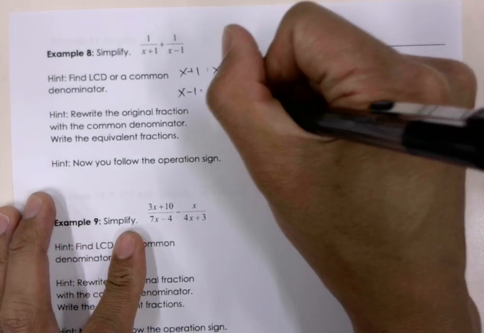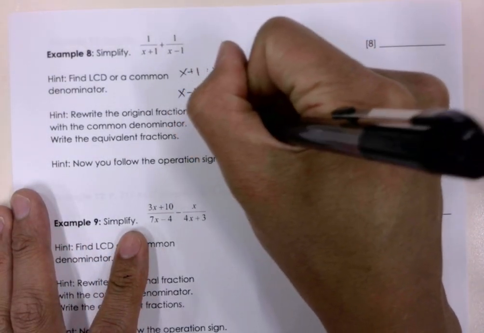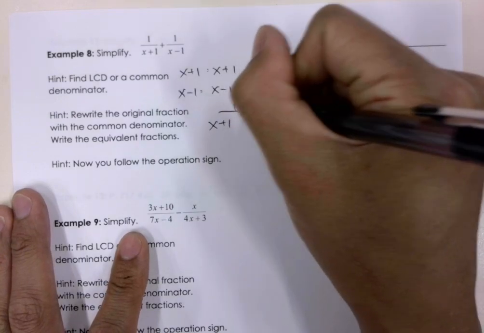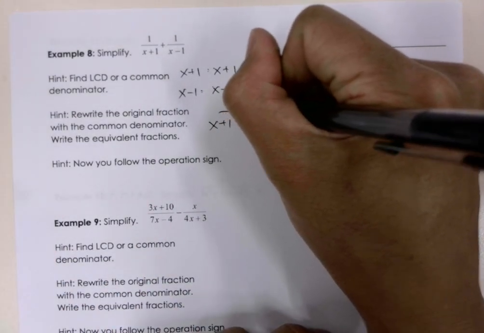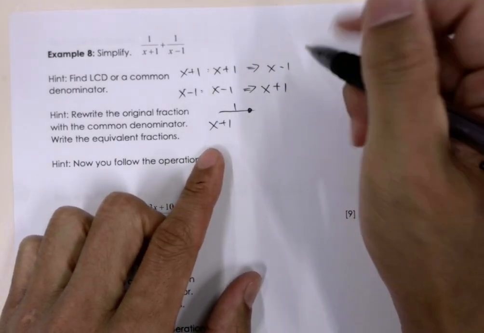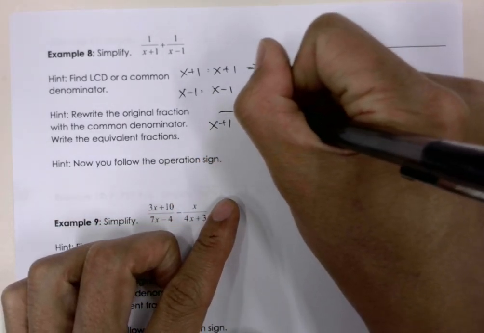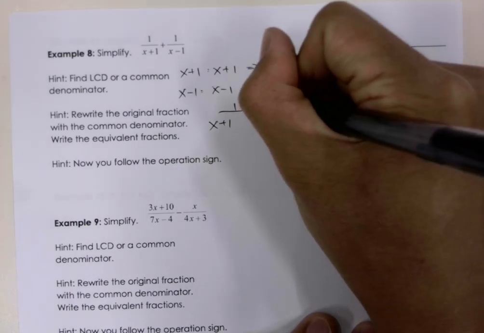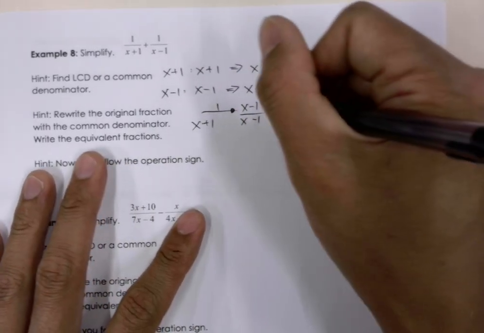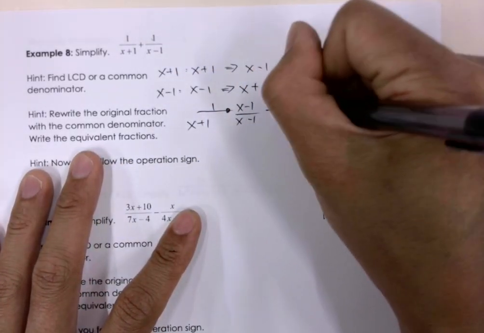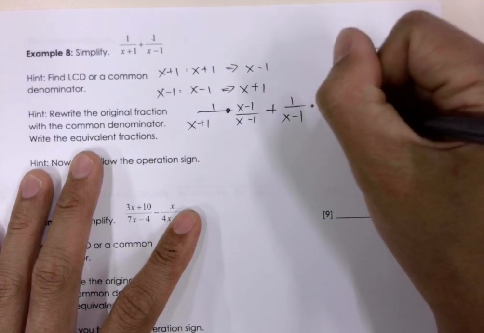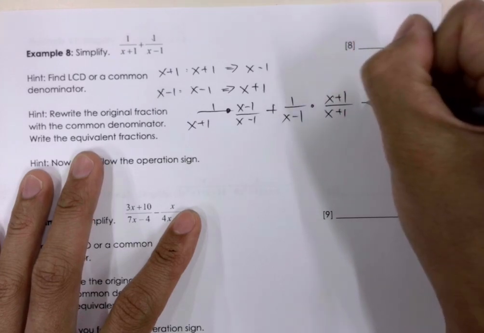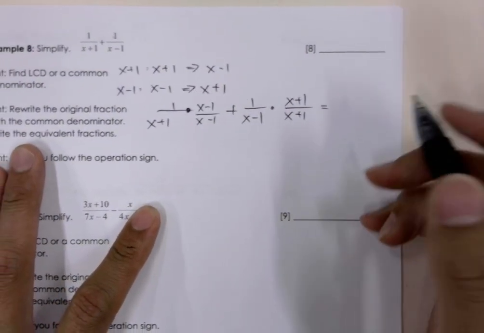So let's go ahead and do that. We'll say 1 over x plus 1. Oh, I did that a little bit off. And I'm going to multiply that by my x minus 1. But I can't multiply by just x minus 1. It has to be x minus 1 over x minus 1. And then I'm going to add my 1 over x minus 1, and I'm going to multiply that one by x plus 1 over x plus 1. Right. So what do we get?